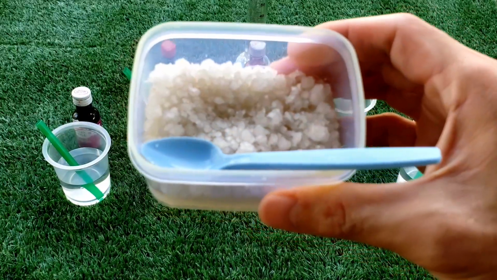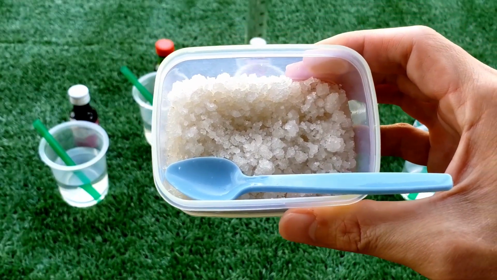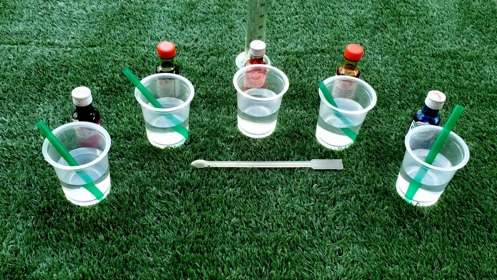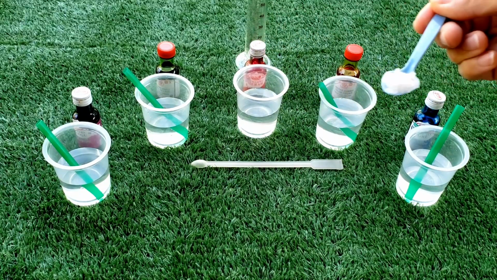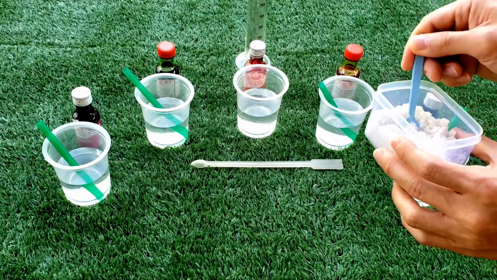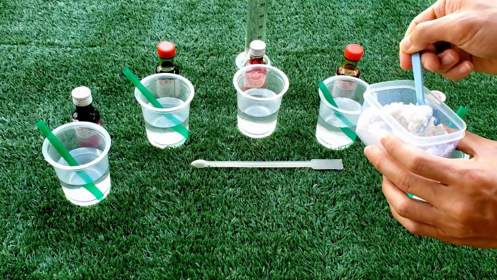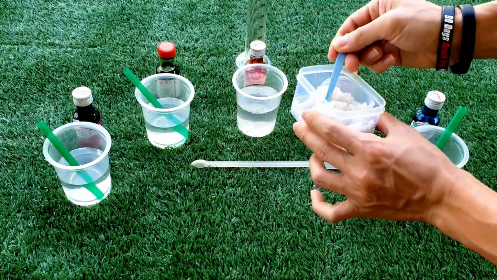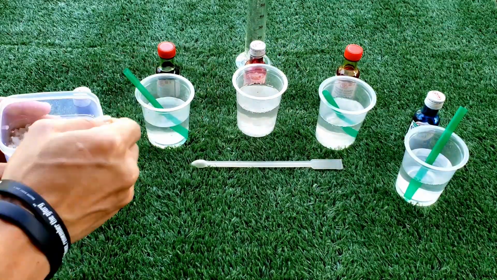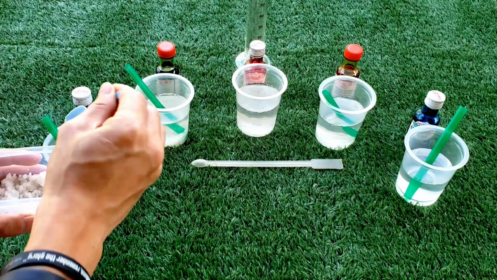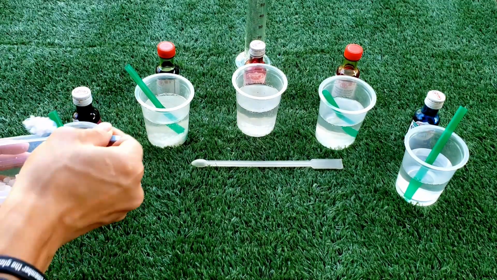You can use any salt you prefer. We're going to pour different amounts of salt into the water to become a salt solution. For the blue color, I'm going to add 1 teaspoon of salt, followed by the second cup, where I'll pour 3 teaspoons of salt. Then 6 teaspoons of salt, followed by 9 teaspoons of salt, and the last one will be 11 teaspoons of salt.